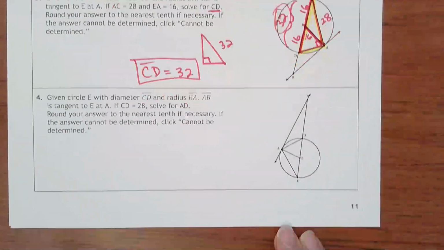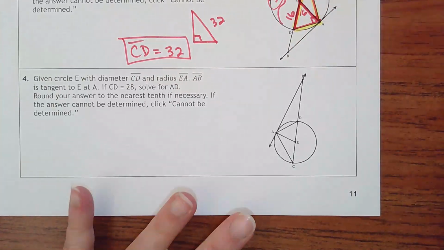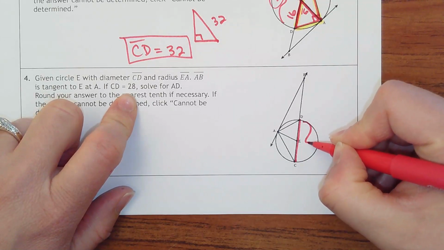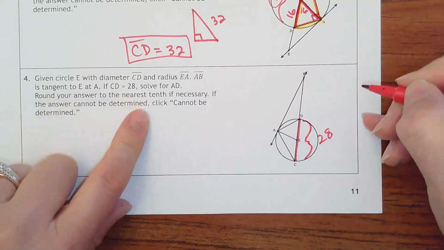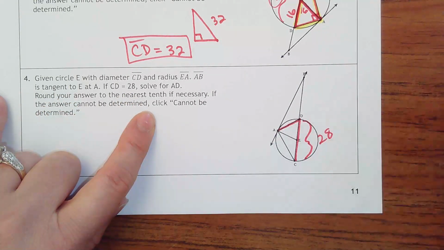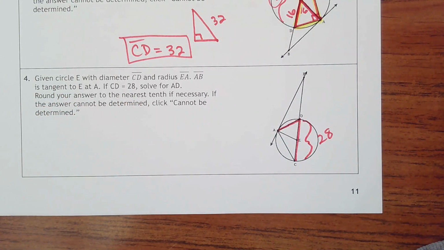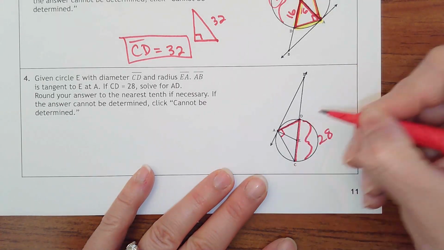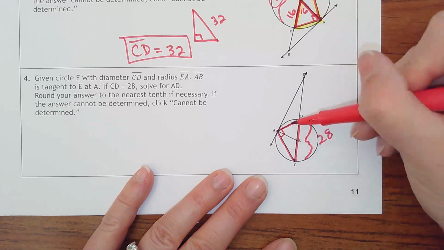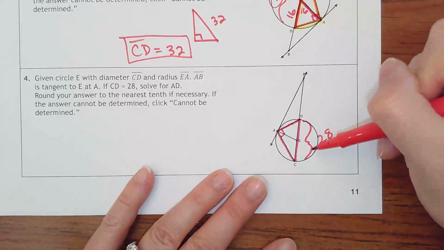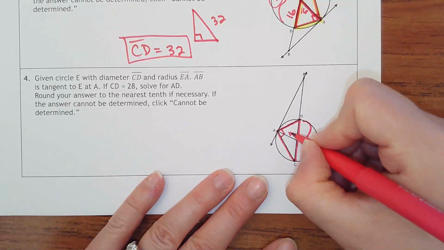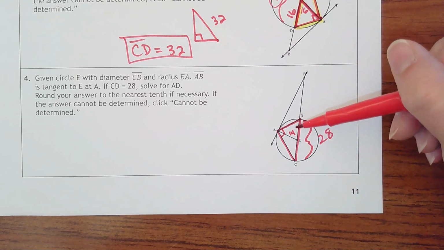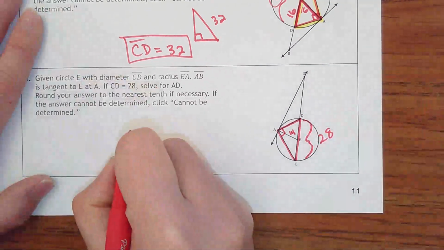All right, and let's look at number 4. We've got circle E with the diameter of CD. All this stuff is the same. CD is 28. So that's a diameter. Solve for AD. Okay, the problem with this one is they don't give us enough information because, yes, I do know that this is going to be a right angle here, but I don't know either of the legs. I know that the radius is 14, so I could put that from A to E, but that still does not help me figure out either one of the legs. So this cannot be determined.